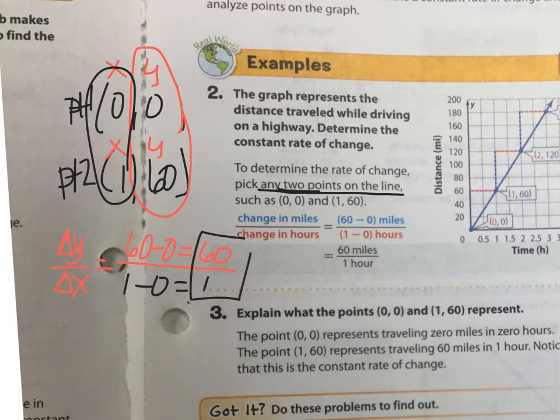60 miles in 1 hour. Are we finished there? No. Yes? Yes. Well, yeah, we have to label it. You're right, thank you. So 60 miles in 1 hour is our answer, and that matches what they got there.